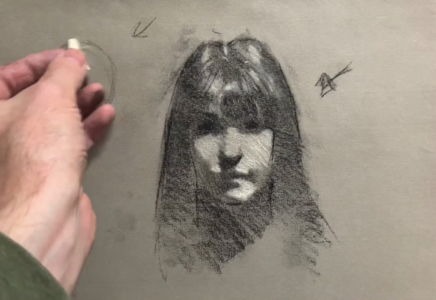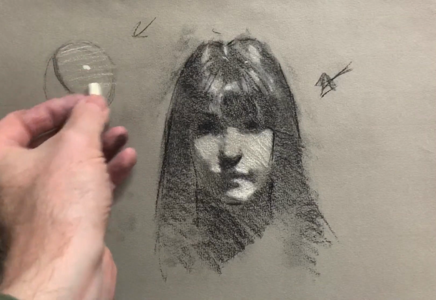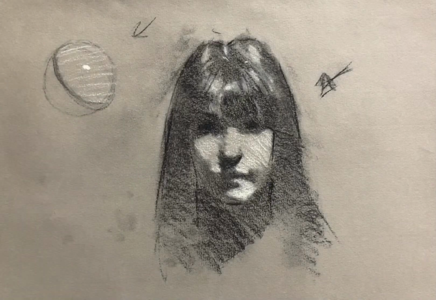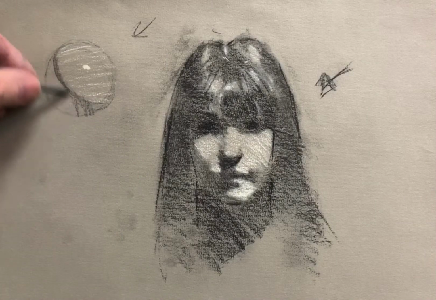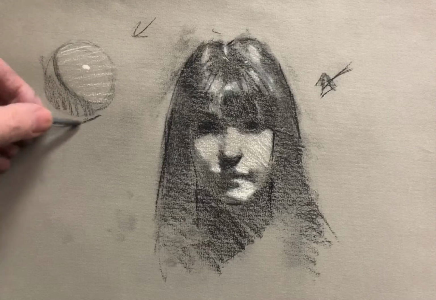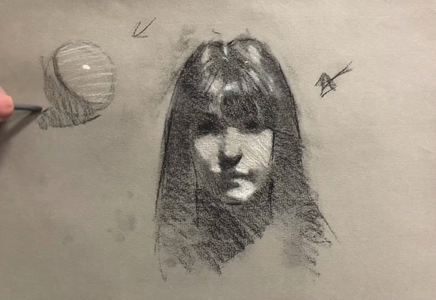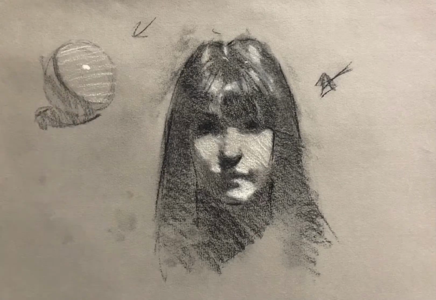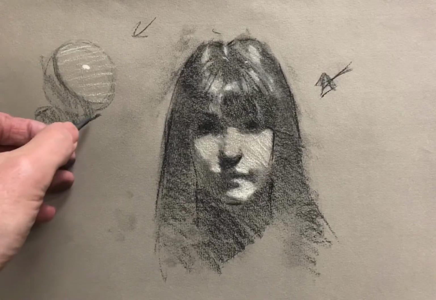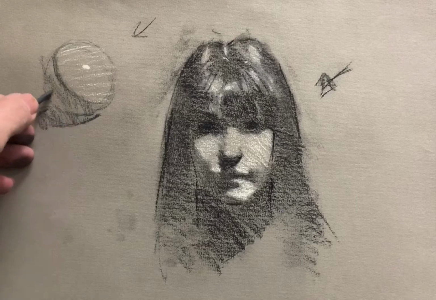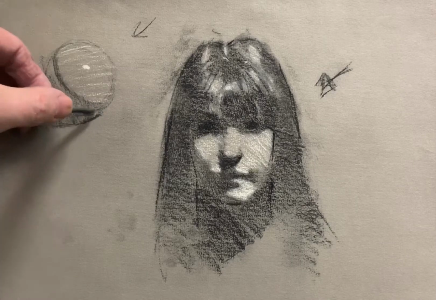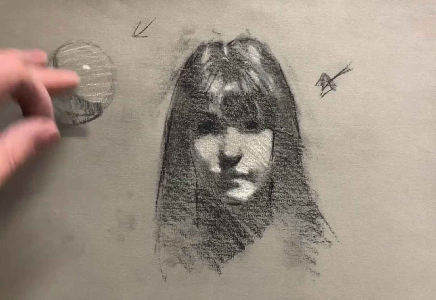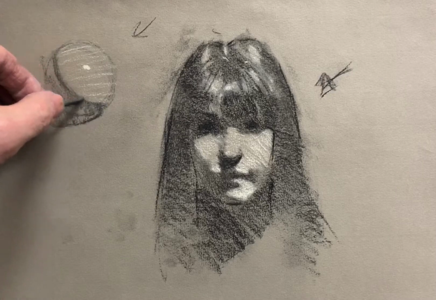So here's our light side, and then our shadow side, and our cast shadow. And there's a little reflected light in there, but be careful on that reflected light. Don't let that come out too far. That would be my warning. You know, I think it's really exciting. I think reflected light is fun.